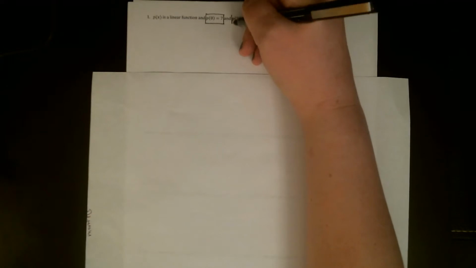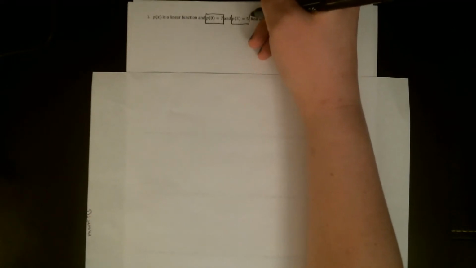So I have a handful, I think 5 examples here that I'll work through. So this might be a little bit of a longer one, but hopefully we'll get going and it won't take us too long. Okay, so first one, we're told that p of x is a linear function and we're given 2 pieces of information. 1, p of 0 is 7. 2, p of 3 is 5.